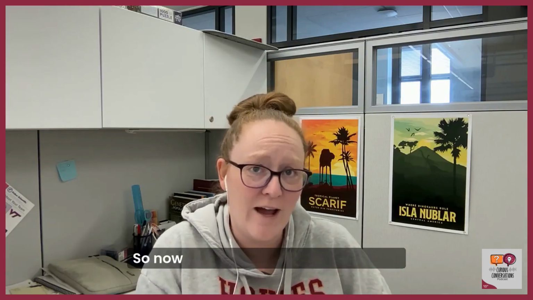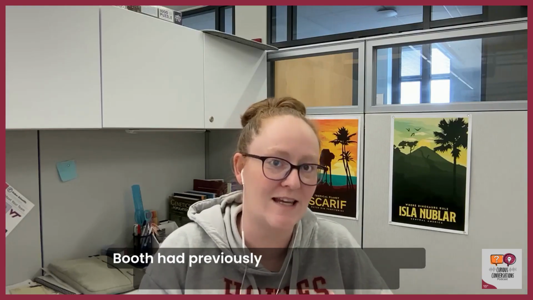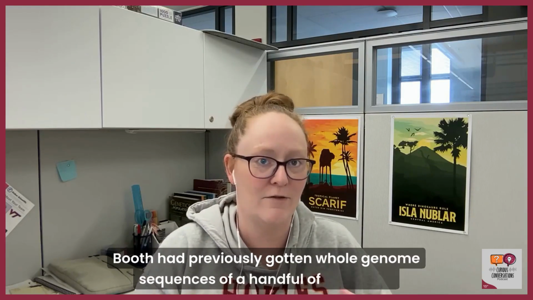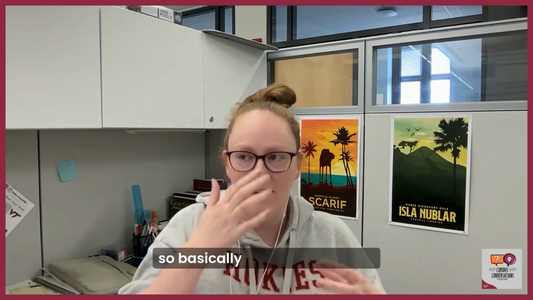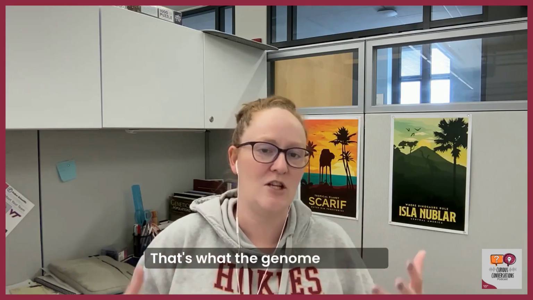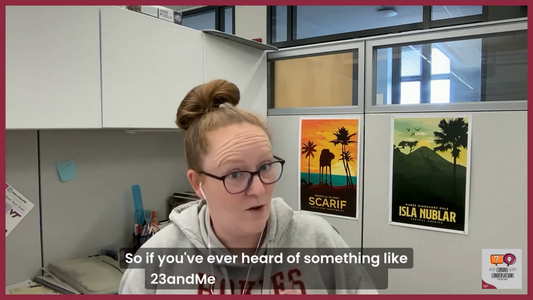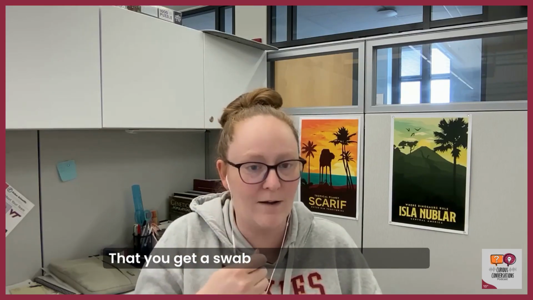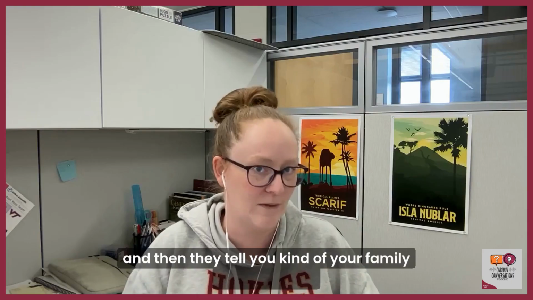So now after we have this genome, Dr. Booth had previously gotten whole genome sequences of a handful of bed bugs. Basically the genome is all of your DNA, right? If you've ever heard of something like 23andMe or ancestry.com, you get a swab and they take your DNA and then they tell you your family history.